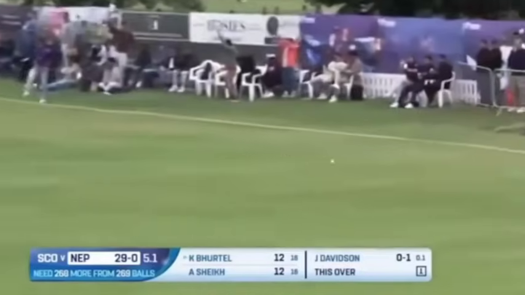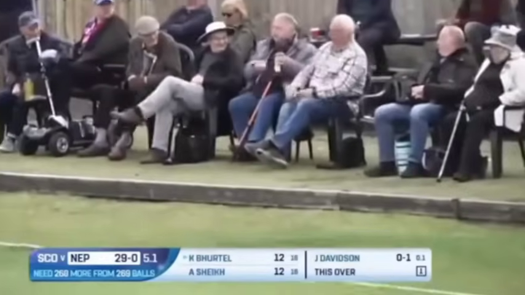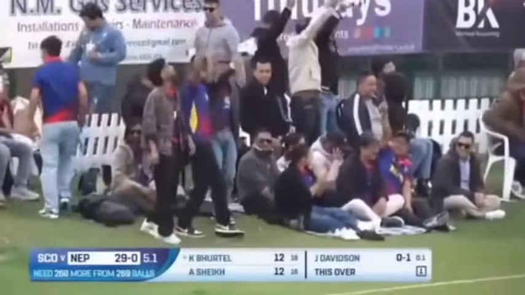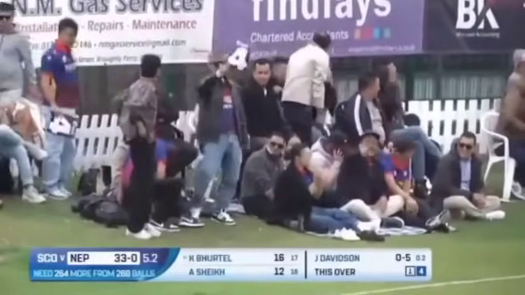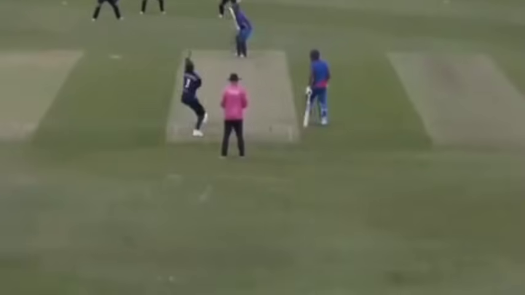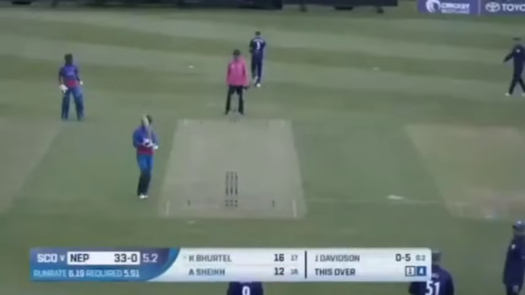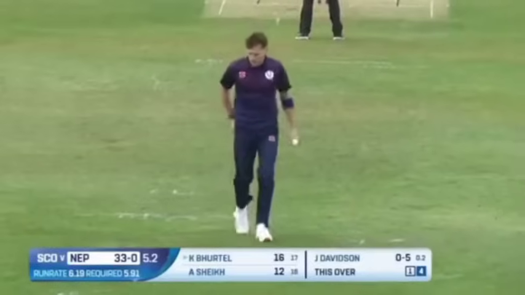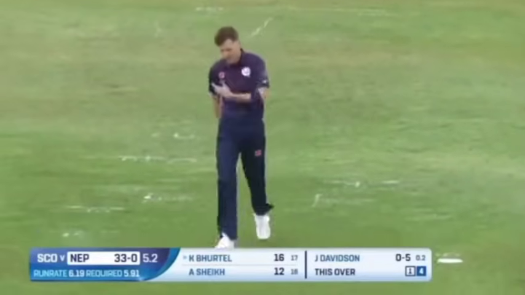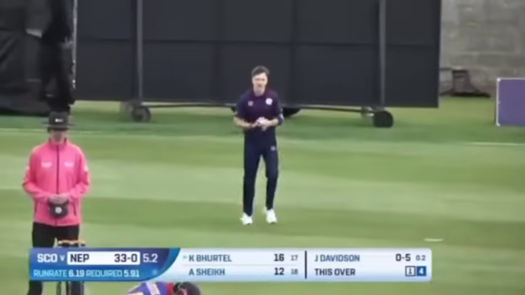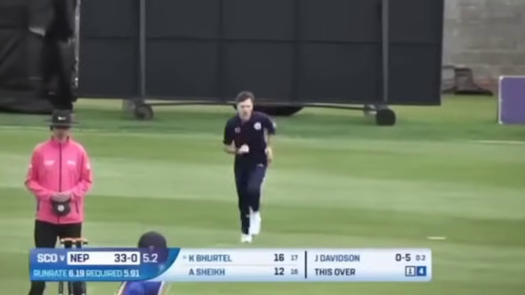Steered away for 4. Gets just about enough on top of the bounce. The way the Scotland bowlers are going right now, Nepal wouldn't like that. Yeah, we've noted the extra bounce that you sometimes get on this hybrid pitch. A reminder, they are batting on a hybrid pitch. Bertel really rode that bounce very well, able to get on top of it, keep it down. How does Davidson respond? He's gone for 5. He's only bowled 2 balls.